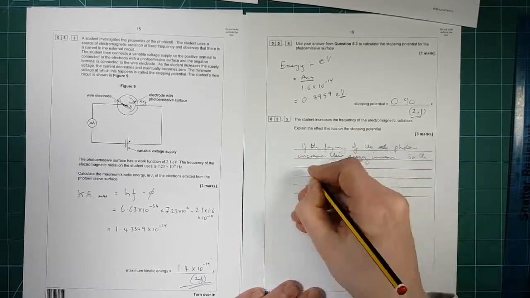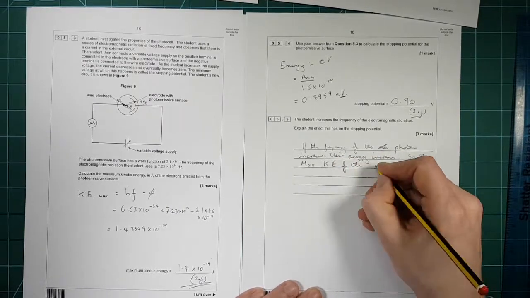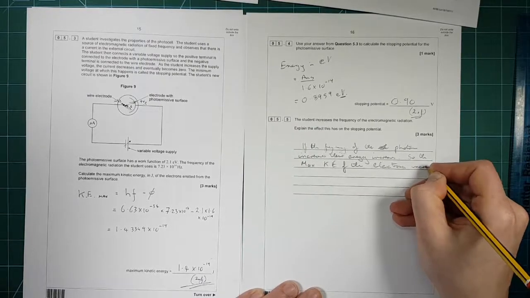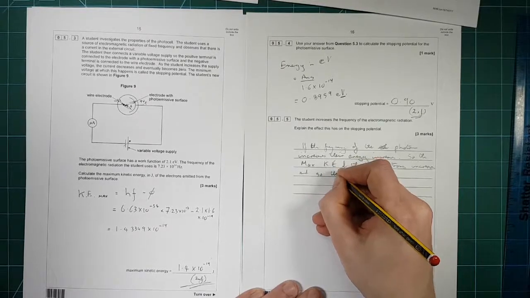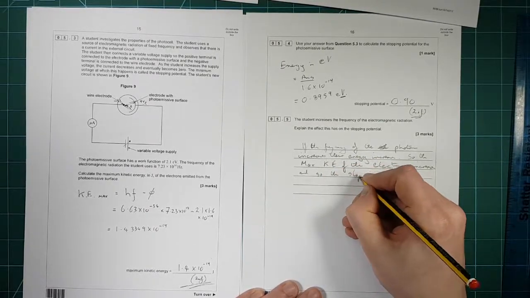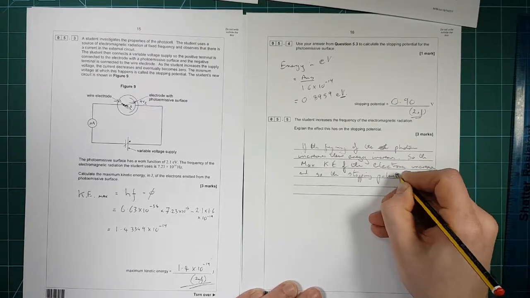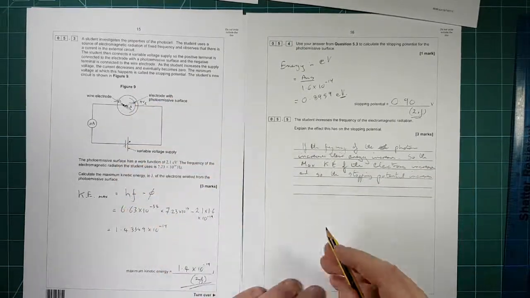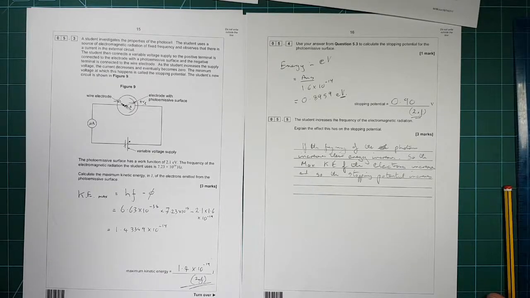So the maximum kinetic energy of the electrons increases, and so the stopping potential increases. So you're booting them out with a bigger kick, so they go faster, so it's harder to stop them. And that is question 5.